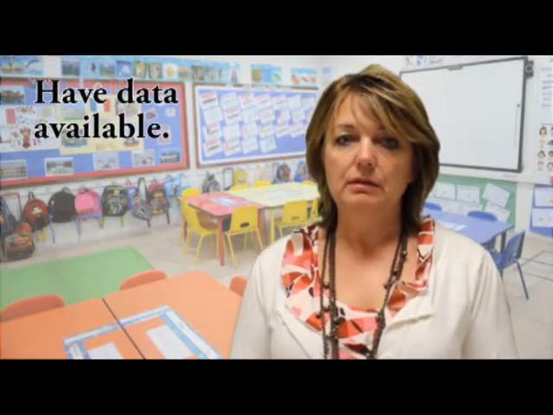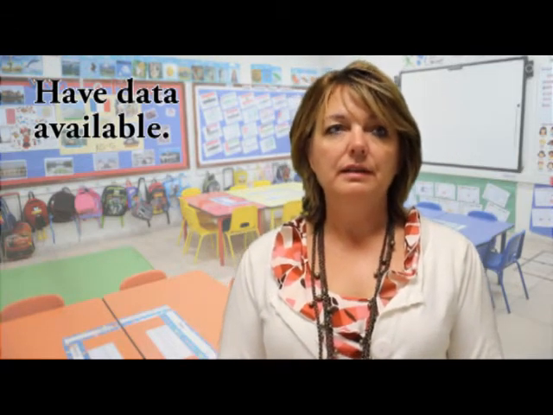Have data available, especially if there is a negative behavior that you need to address. Data is objective. It doesn't have any value-laden judgments associated with it. So for example, data might be anecdotal records that show what a student is doing and how often they're doing it. Or it might be a record time sample where you watch a child over a period of time and document how many times they do that behavior.